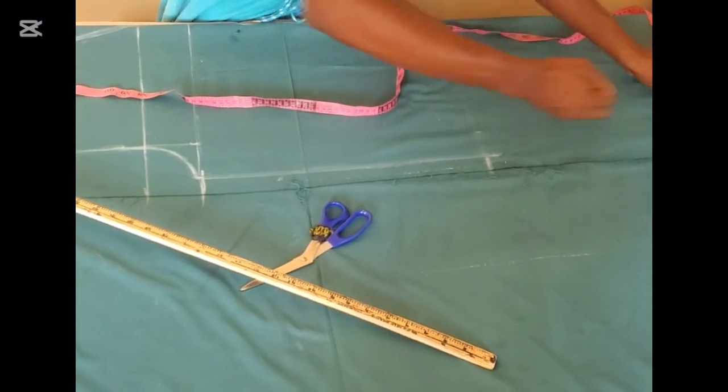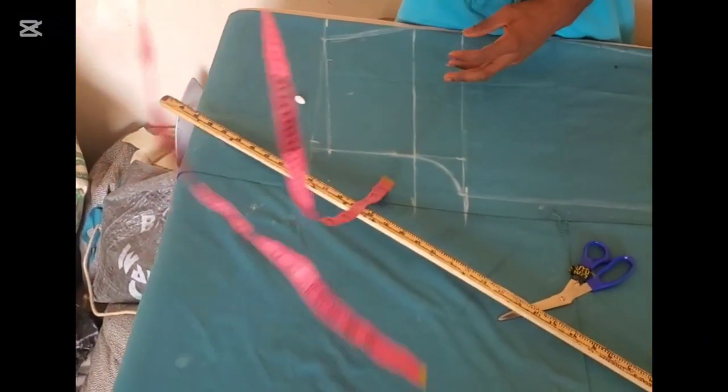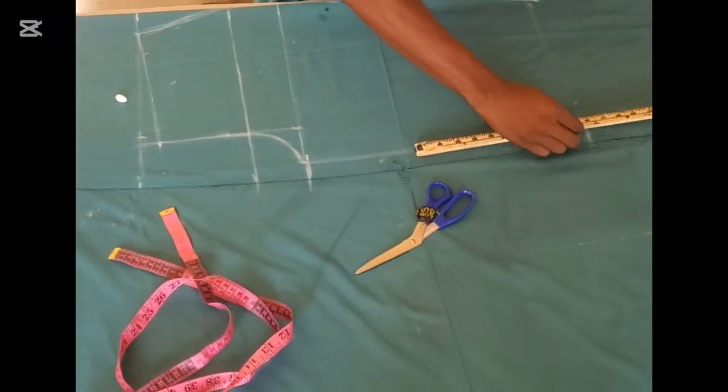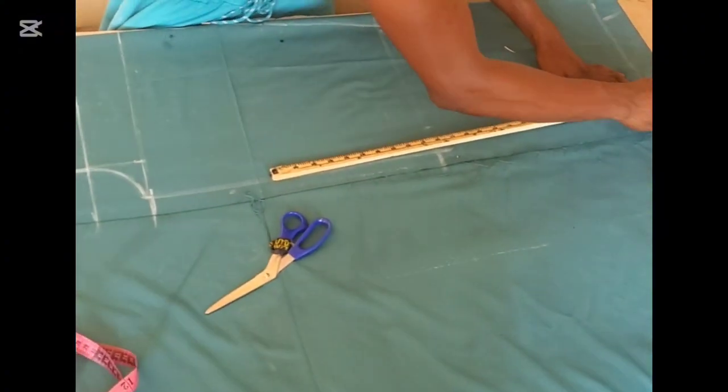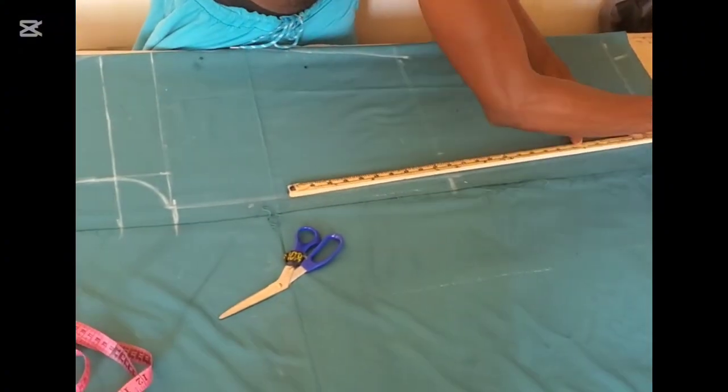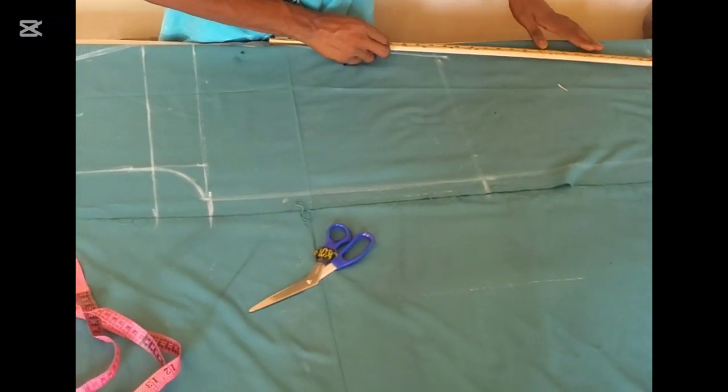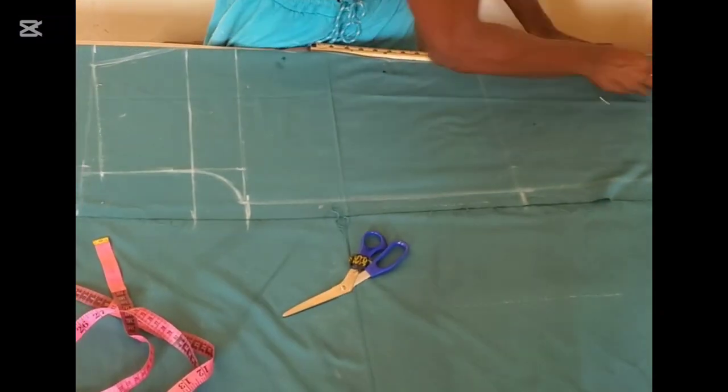So next is to get the round ankle measurement. Round ankle measurement I'm using for this tutorial is 8. So after that, you rule a straight line to join these lines together, and that's all for the drafting of the front part of the trouser.